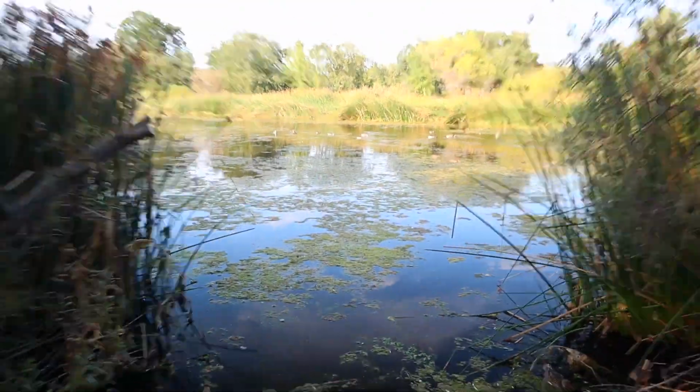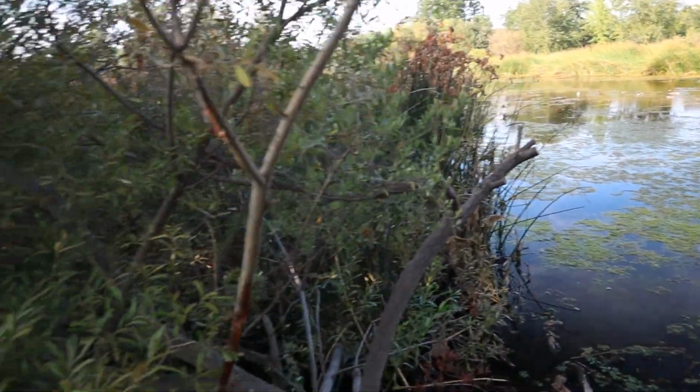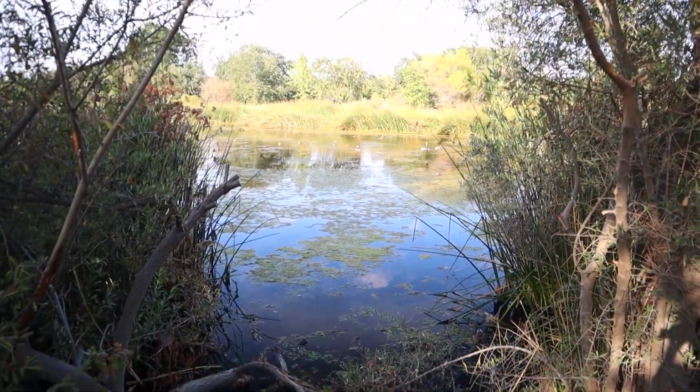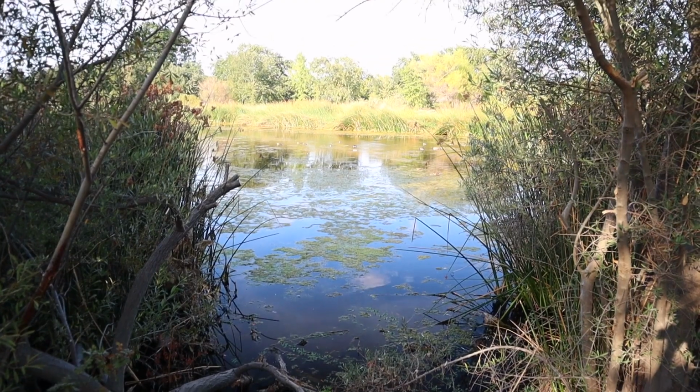I'm going to go ahead and back up. I am between some brush here. There's some brush there. There's some brush there. So what I'm going to do is I'm just going to back up, and you can see it's already perfectly framed. That water is right in the middle of those two bushes there.